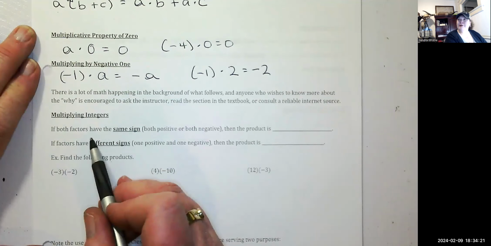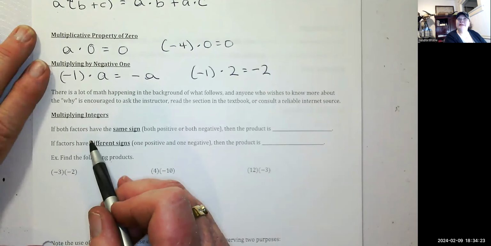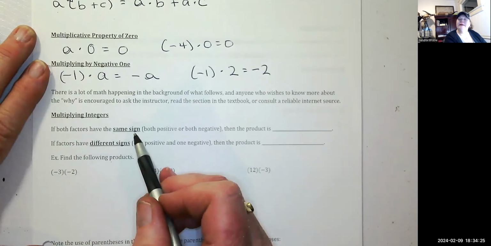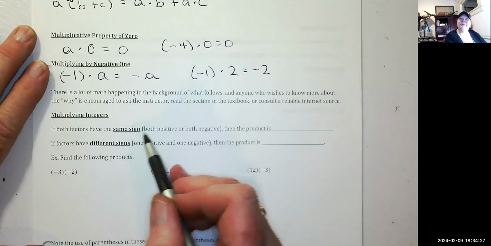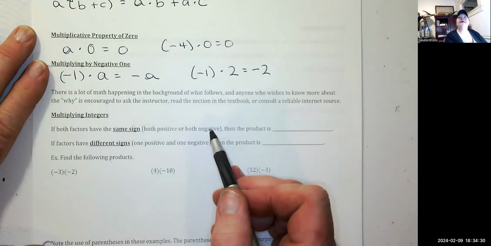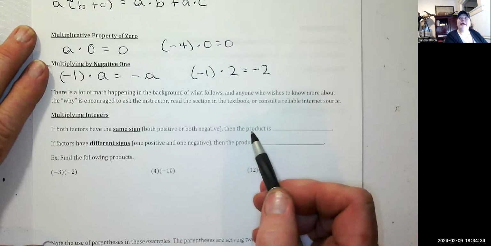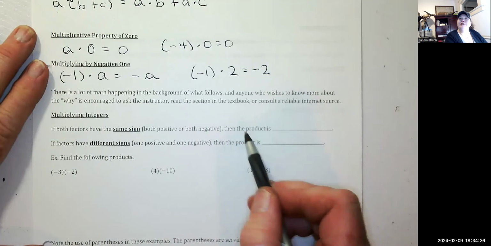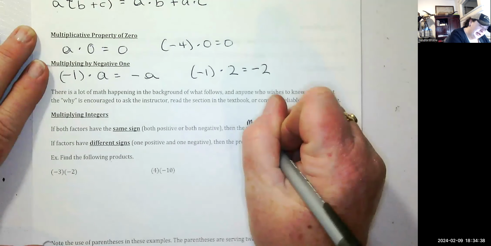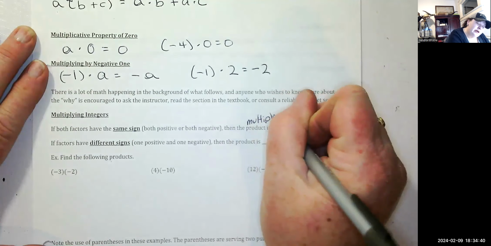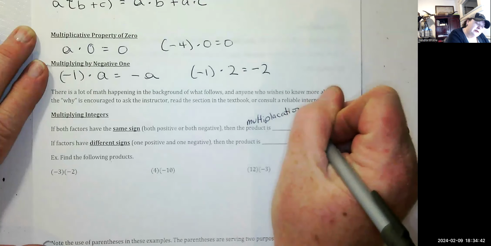All right, multiplying integers. If both of the terms have the same sign, it doesn't matter what the sign is, positive or negative, then their multiplicative product is positive. Product means multiplication. We're going to want to know that for our word problems.